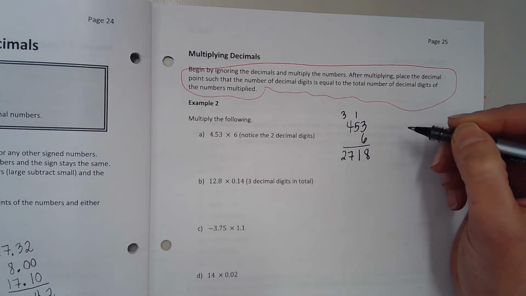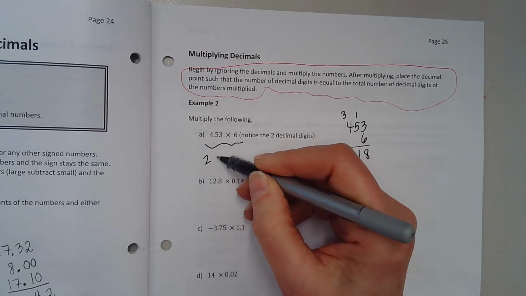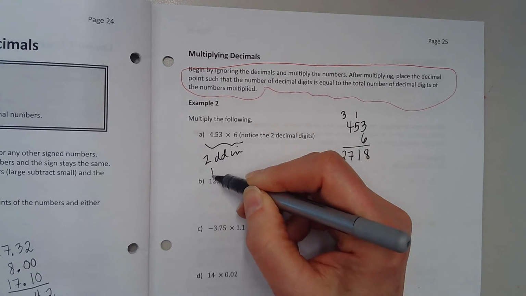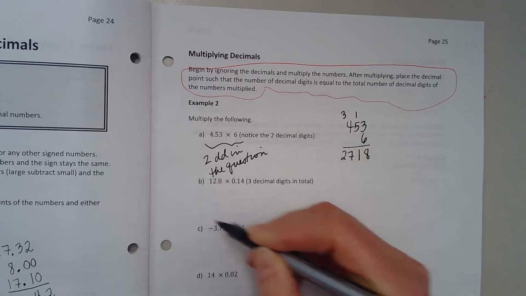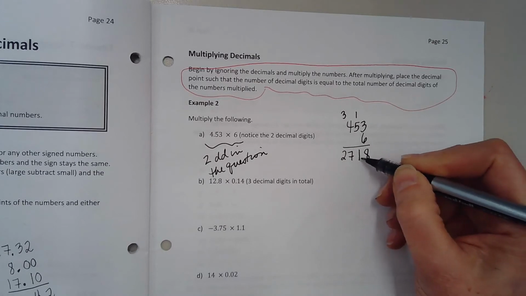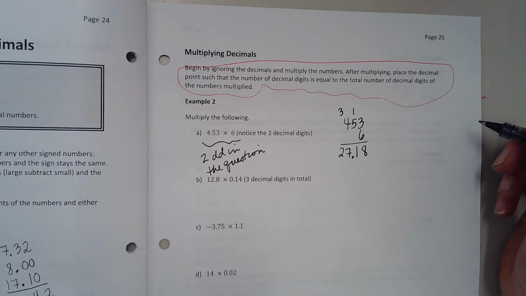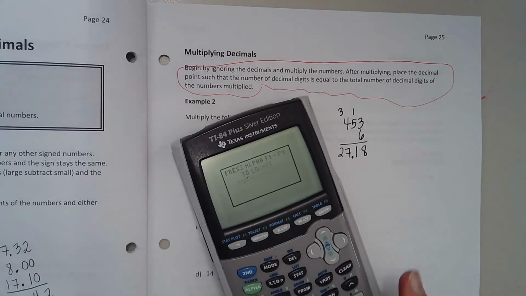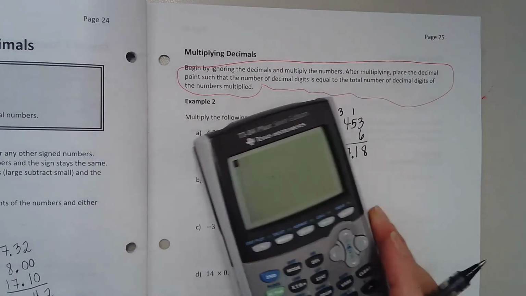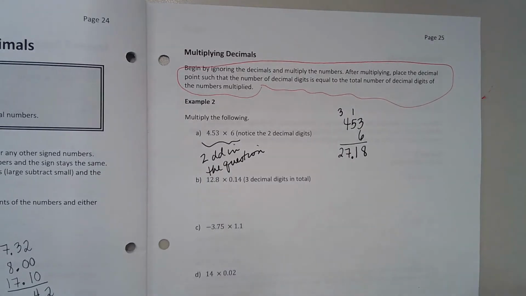My question has 2 decimal digits in it, agreed? So the answer has to have 2 decimal digits. I count 2 from the right, and that's where the dot goes. That's it. And you can check your answer in the calculator. I think that's what you were doing, right, Christy? 4.53 times 6, and you should get the same answer, if you're uncertain.